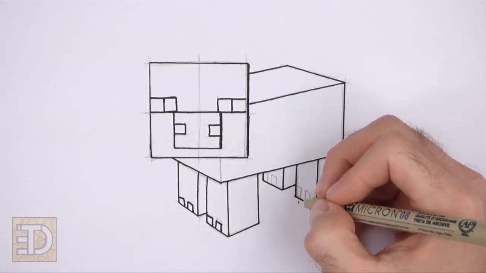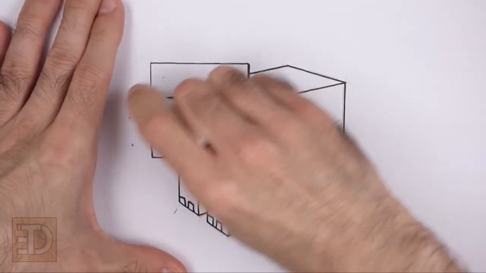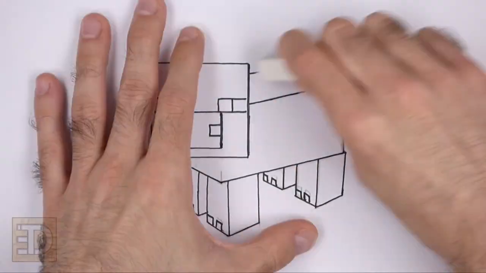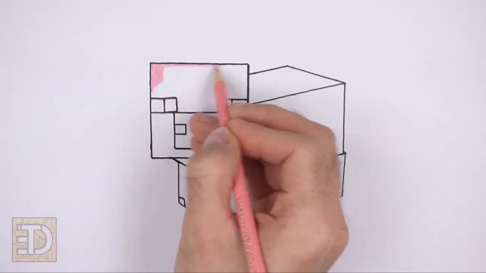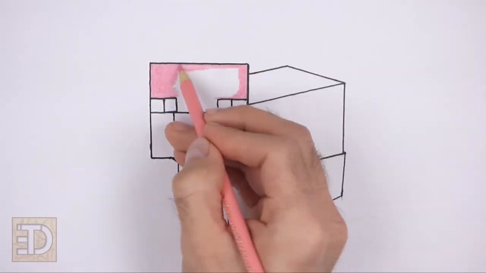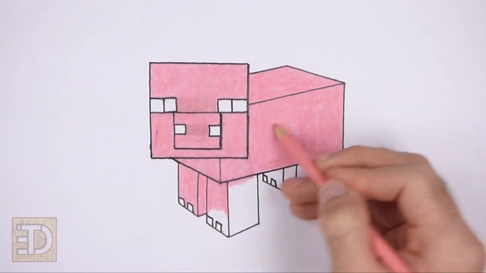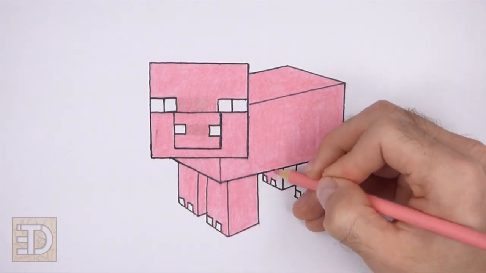Don't ink the initial guidelines, only the final drawing. When the ink dries, erase all of the guidelines. Now color your drawing using colored pencils, markers, crayons, or anything else. And that's it for the Minecraft pig. Don't forget to pause the video to draw at your own pace.